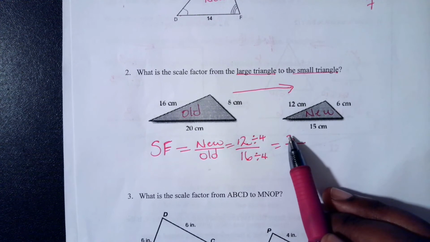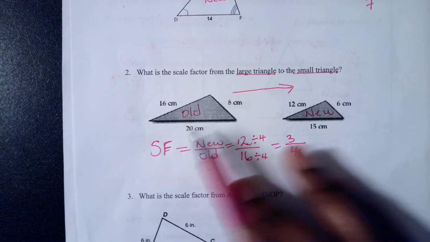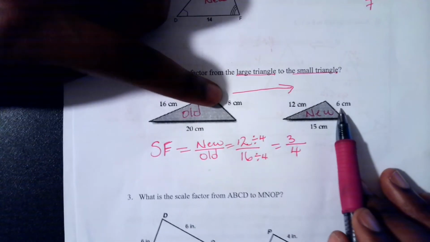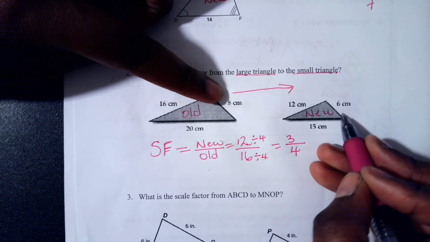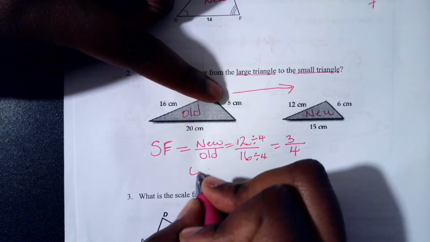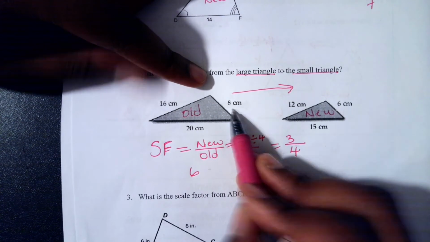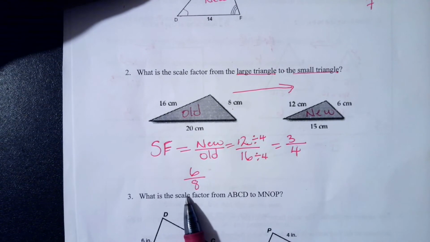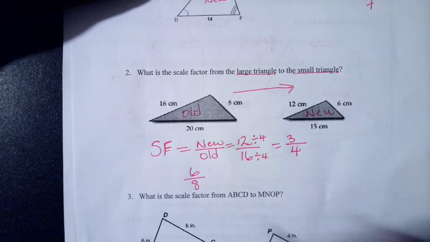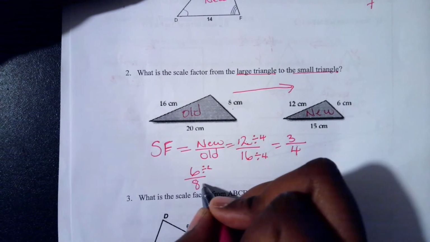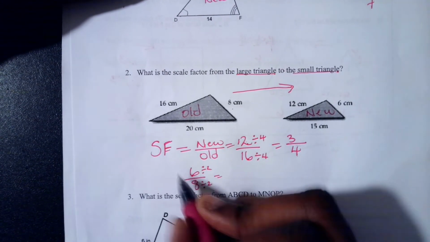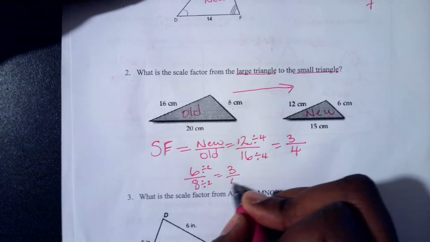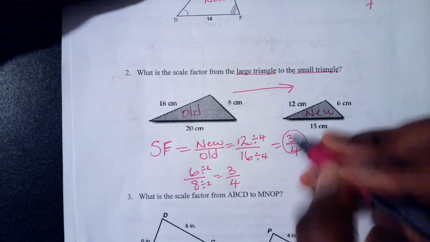Scale factor is 3/4. Any corresponding sides we take should give us back the same result. Let's take 6 and 8. These are corresponding sides. 6 would be the new, that goes in the numerator. 8 would be the old, that goes in the denominator. If you look, this can simplify by using what? 2. Divide top number by 2, bottom number by 2. 6 divided by 2 gives us 3. 8 divided by 2 gives us 4. See? Same 3/4 we're getting back.